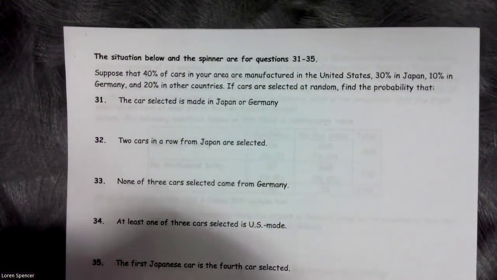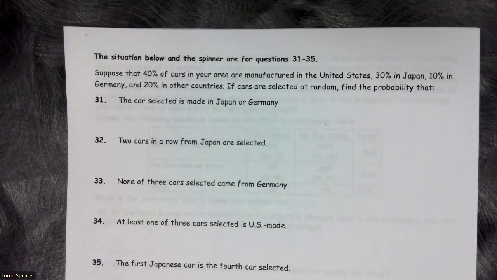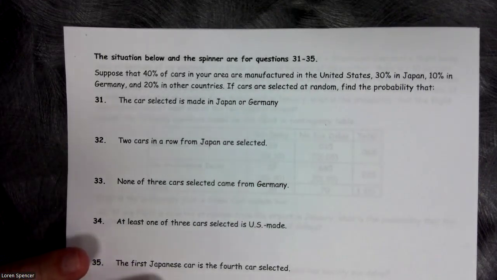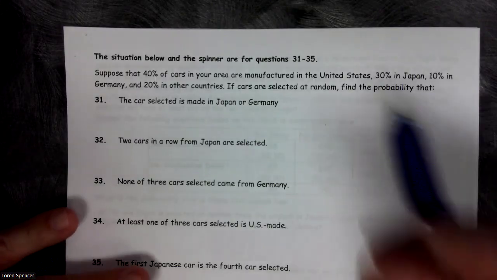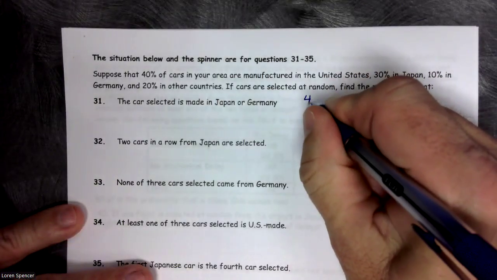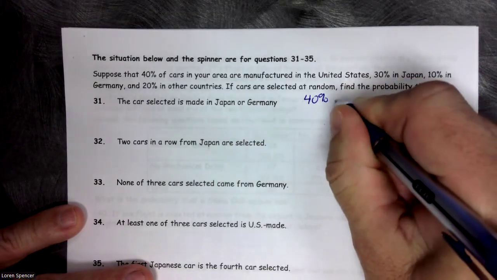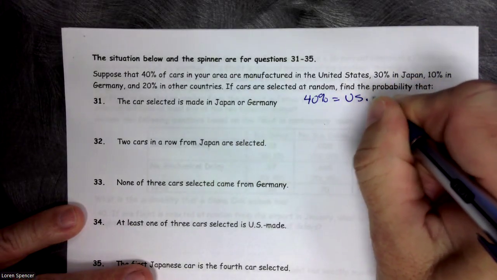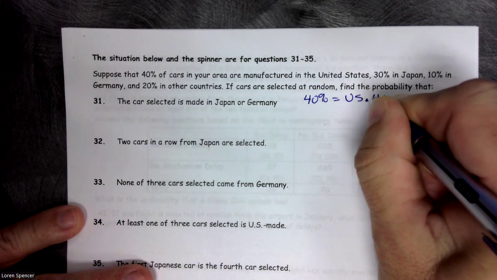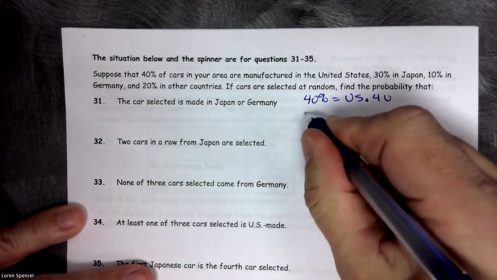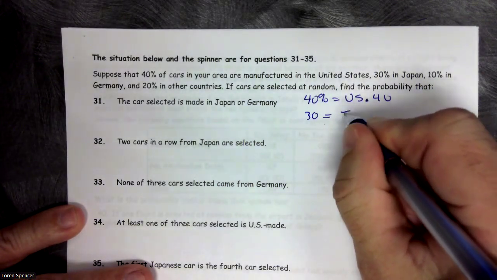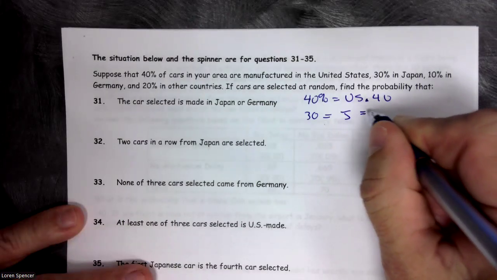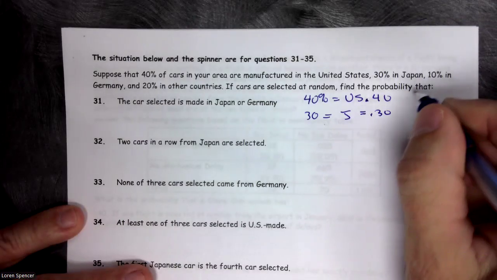Suppose that 40% of the cars in your area are manufactured in the United States, 30% in Japan, 10% are Germany, and 20% other companies. So we're going to say 40% equals US, and I'm going to turn that into a decimal. 30% equals J for Japan, and that's 0.30.